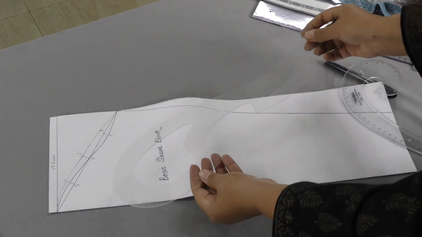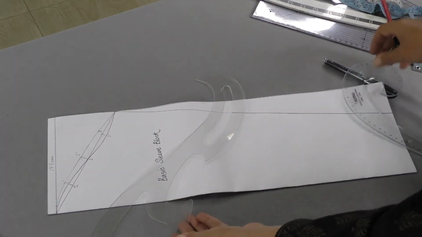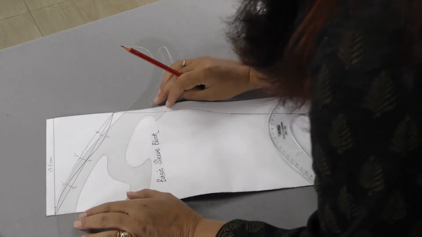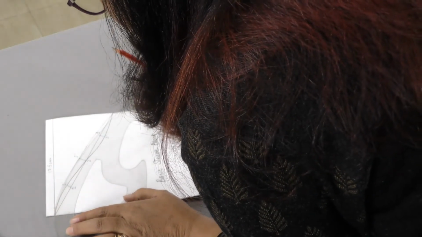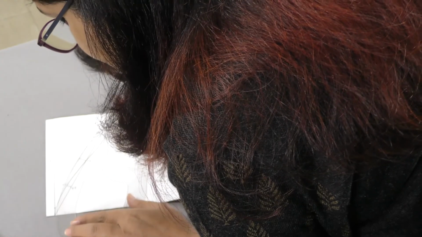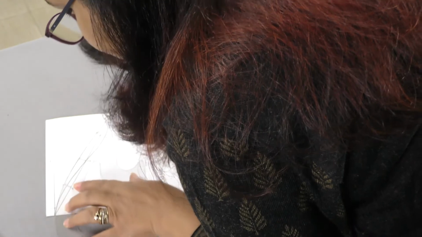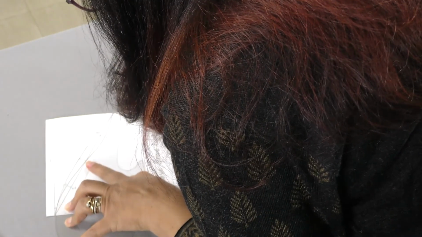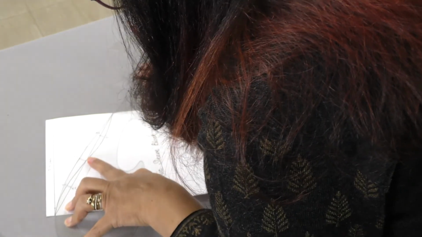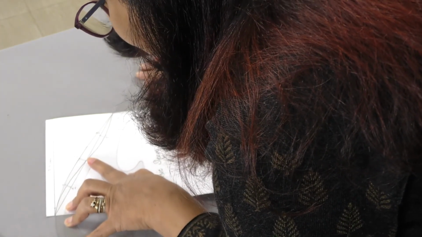Sometimes there are different kinds of French curves which are available. So you may want to try using a bigger French curve, which directly connects the various points.